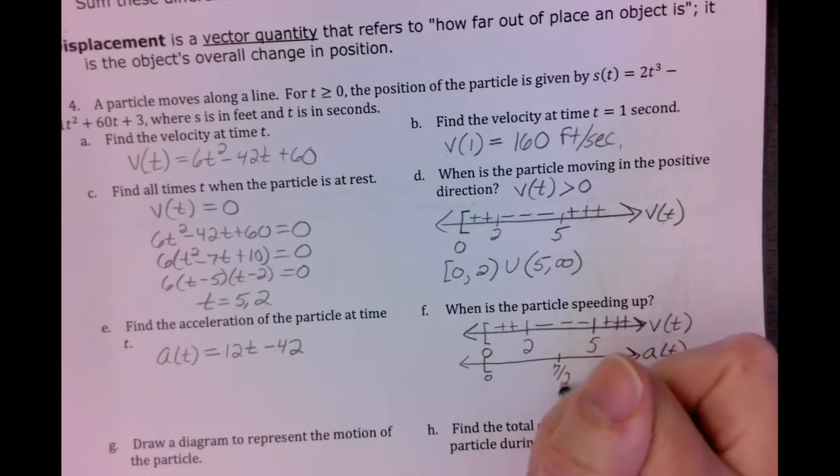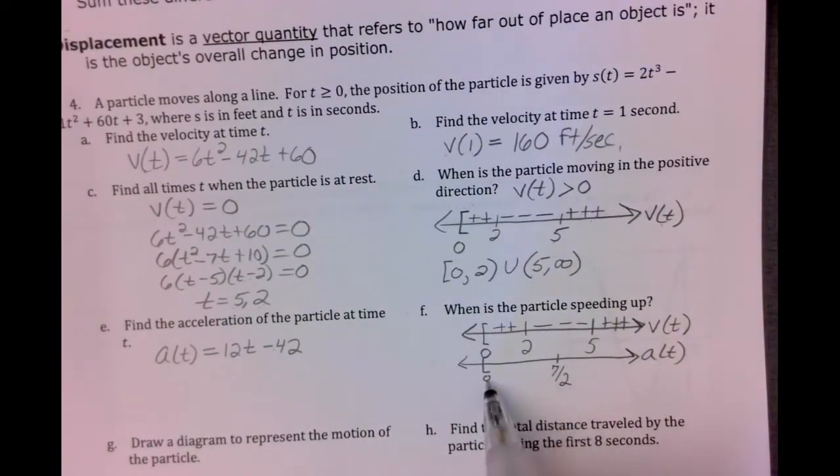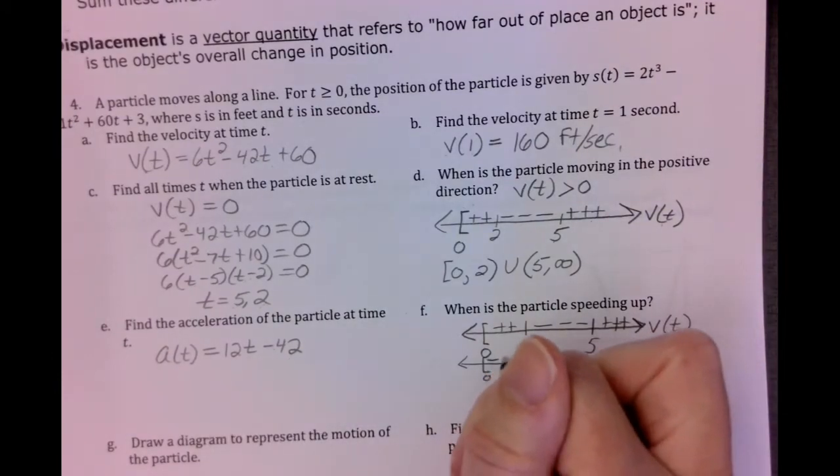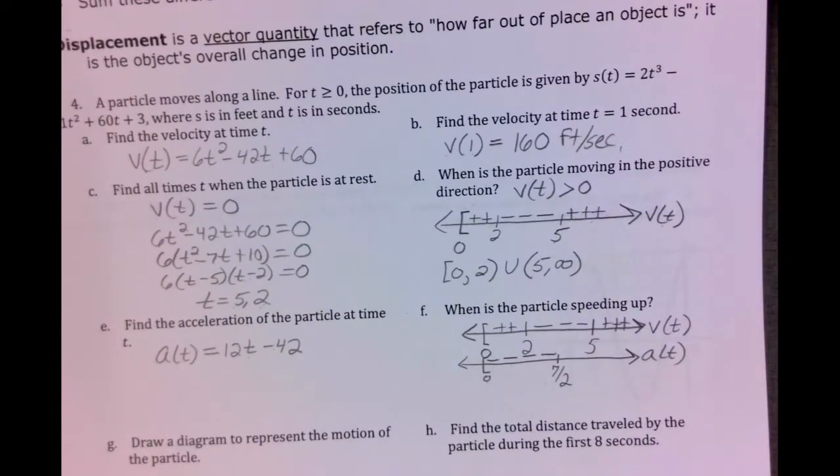Then I test between 0 and 7/2, say like at 1. If I plug 1 into the acceleration function, it is negative. So this region right here is negative. So hopefully you can start to see the value of putting multiple signs in. Whereas to the right of 7/2, say I take 5, that's 60 minus 42, that's a positive number.